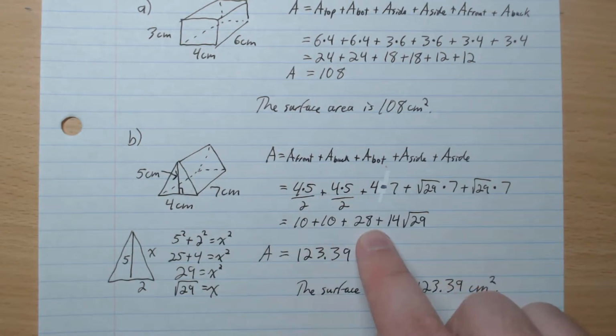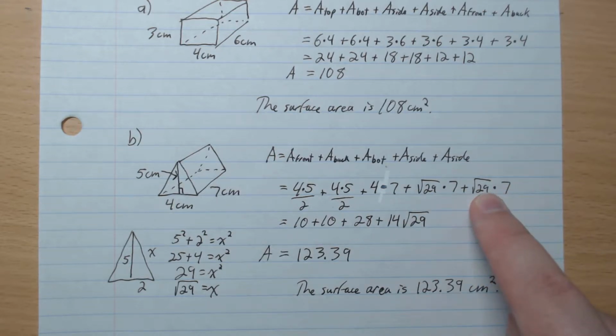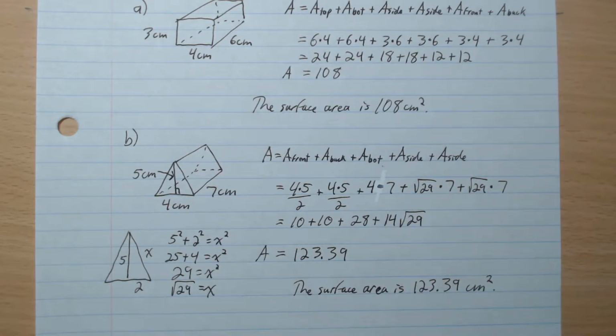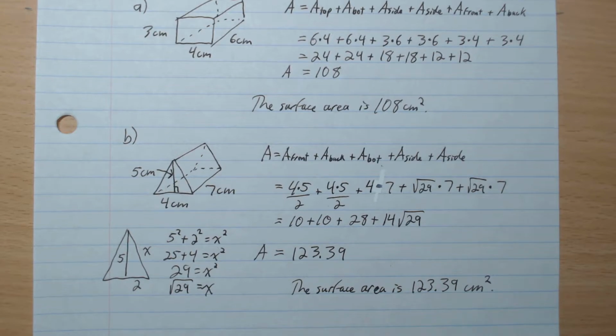These add up to 7 root 29 plus 7 root 29, which gives 14 root 29, right? 7 apples plus 7 apples is 14 apples, like that. And now we punch all that in our calculator, and we get 123.39 centimeters squared as the surface area.